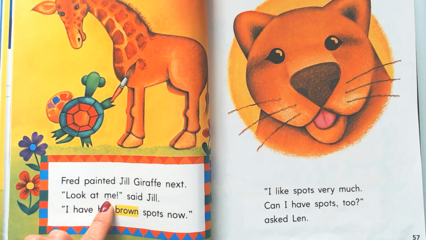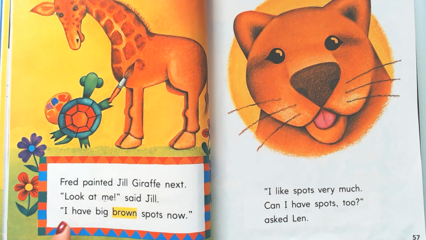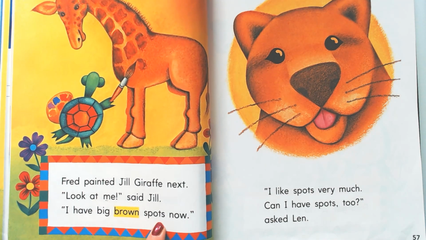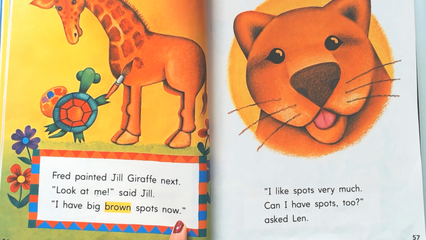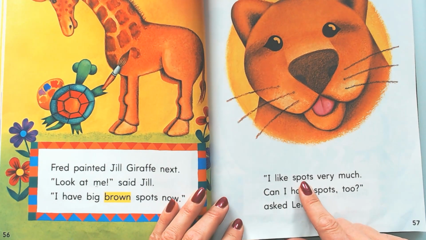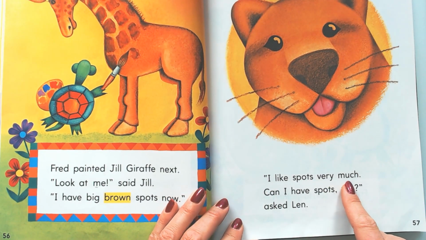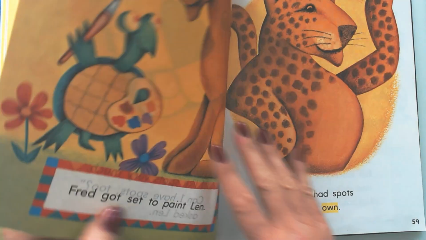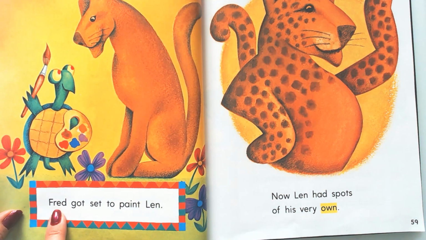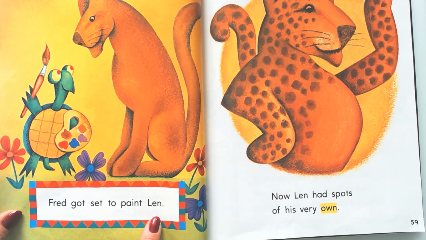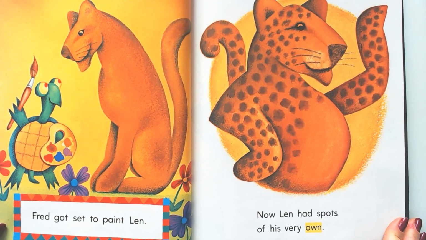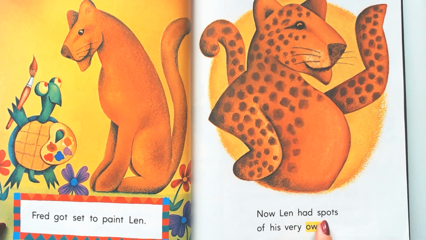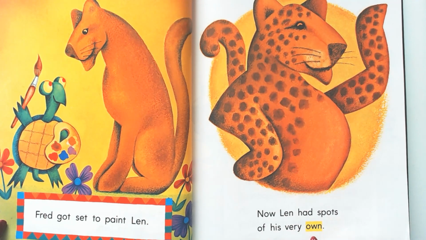Look at me, said Jill. I have big brown spots now. I like spots very much. Can I have spots too? Asked Len. Fred got set to paint Len. Now Len has spots of his very own.